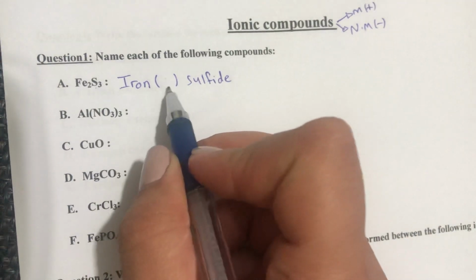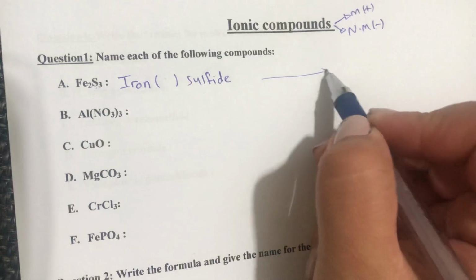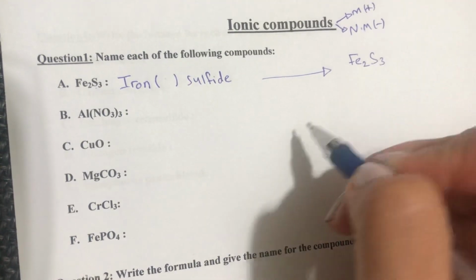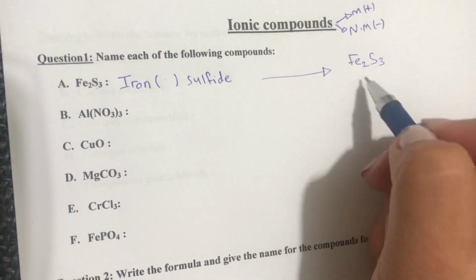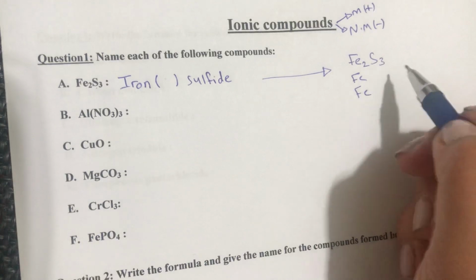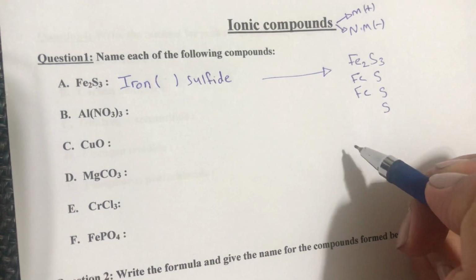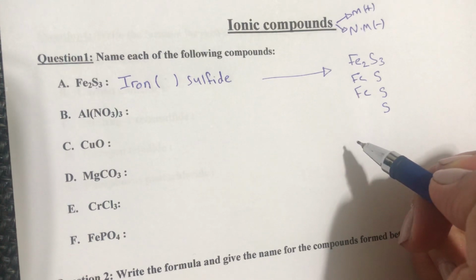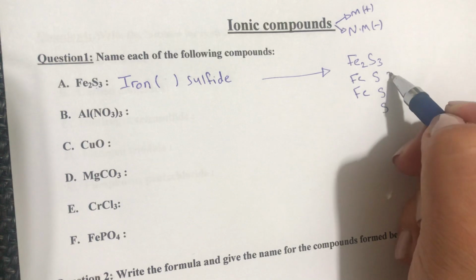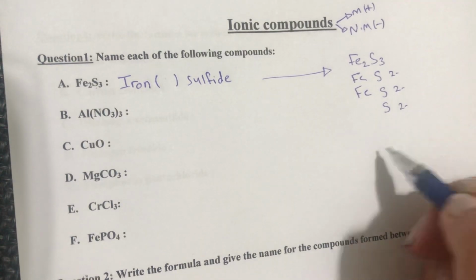So how to get the charge of iron? In this compound, you have 3 iron atoms and 3 sulfur atoms. Sulfur is in group 6 in the periodic table, so the ion carries a -2 charge. -2, and this sulfur -2, -2.